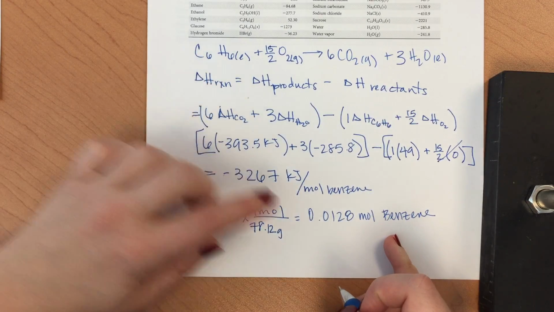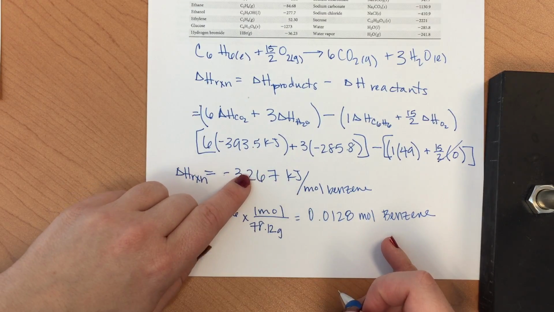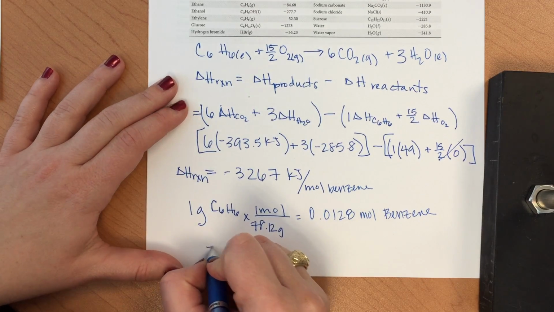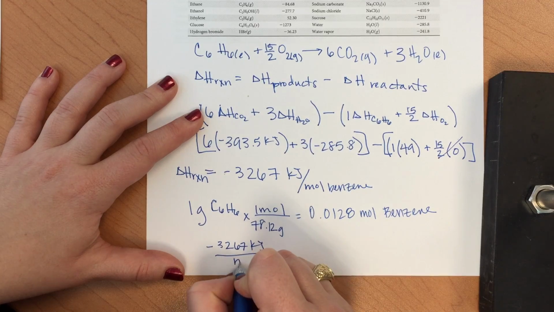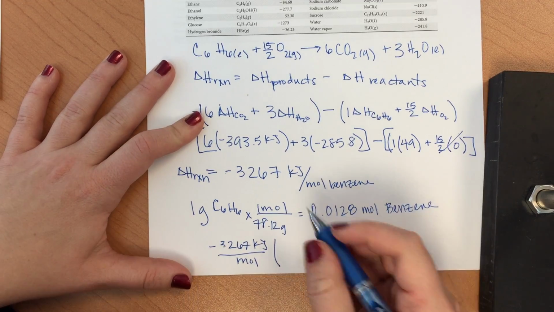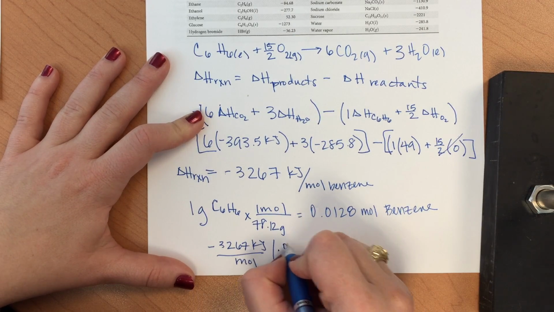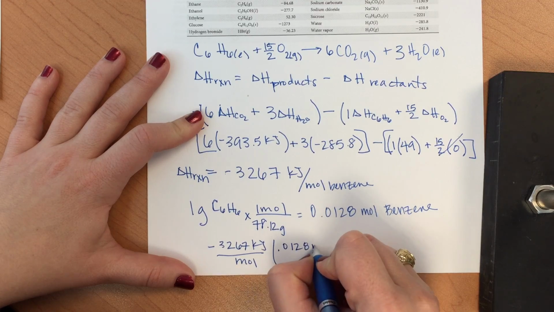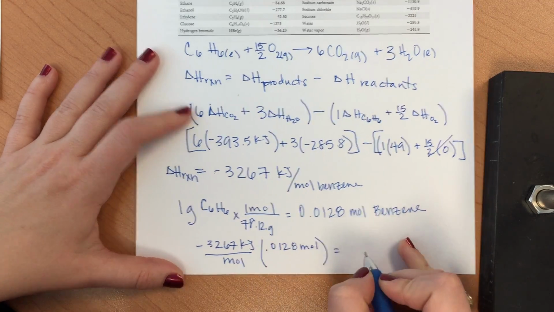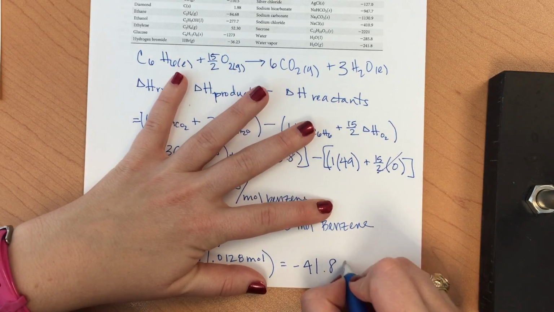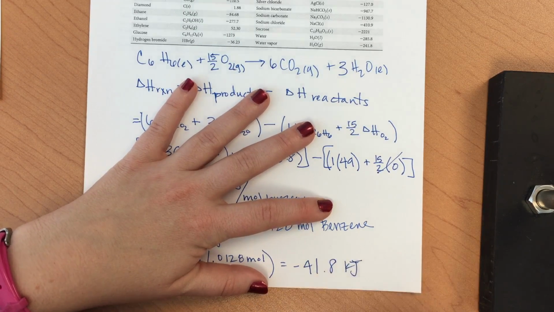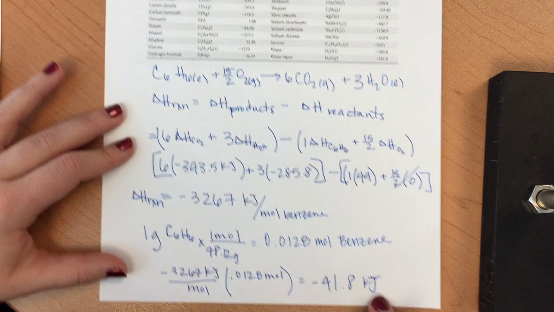We can now multiply the moles of benzene by the kilojoules per mole, where we get negative 3267 kilojoules per mole times 0.0128 moles. When you do this, you get negative 41.8 kilojoules of standard enthalpy change, okay?